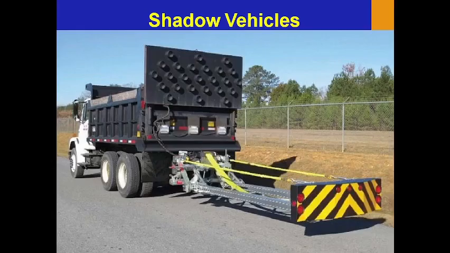So there is an attenuator, and on the rear side you can see the alternating yellow and black colour strips. This gives better visibility. And you can see on the back side there is a shock absorber also fixed. Even if some vehicle comes and hits, it will absorb the shock. It won't cause any damage to the vehicle as well as to the worker. So it safeguards the work zone.